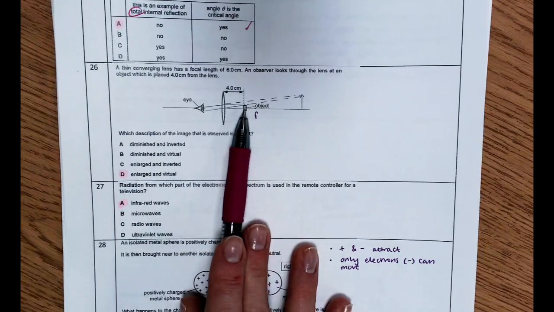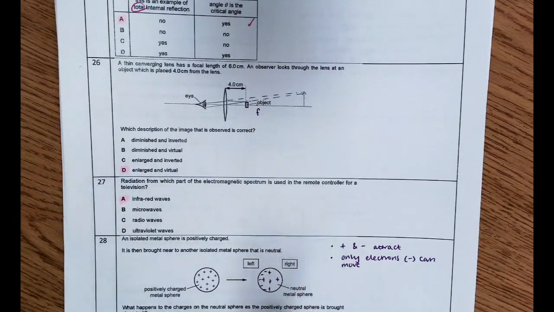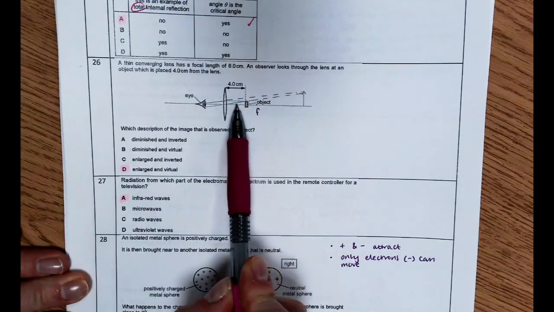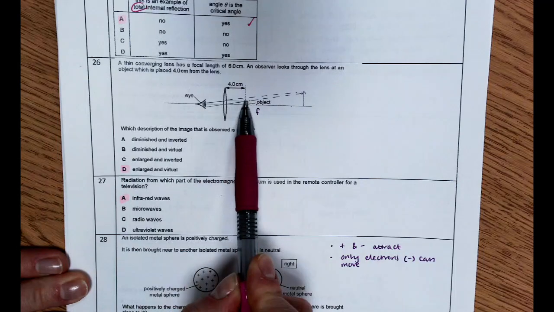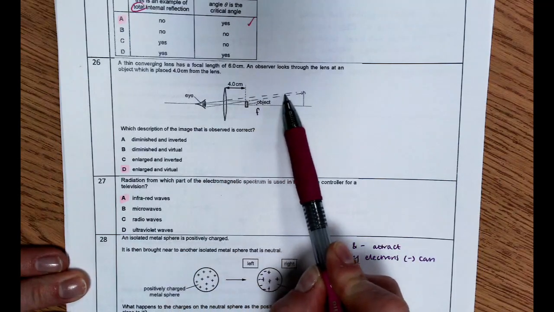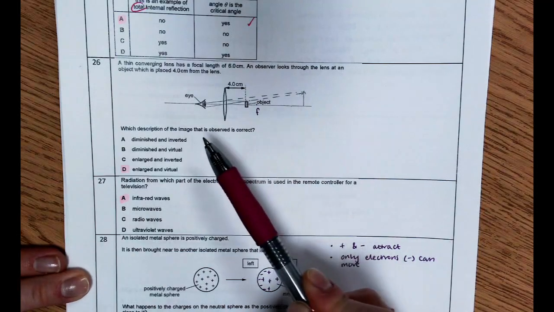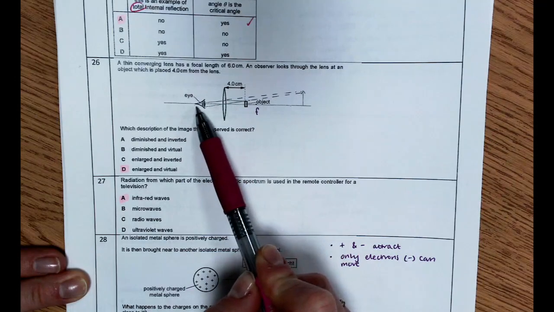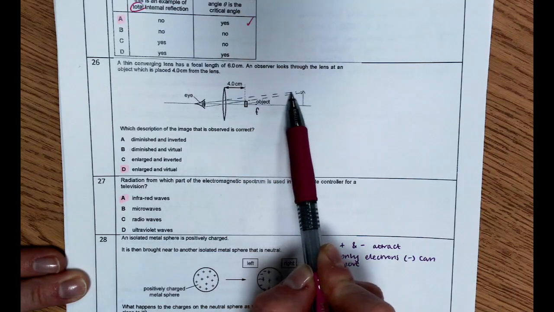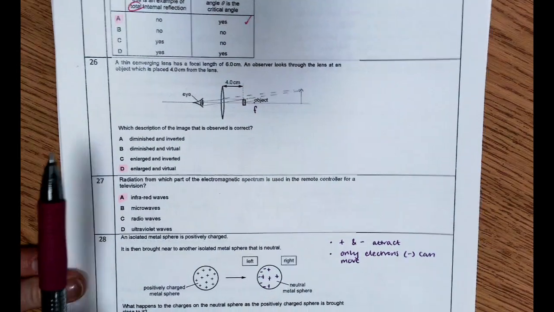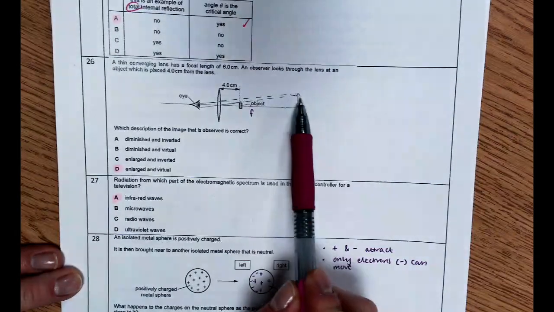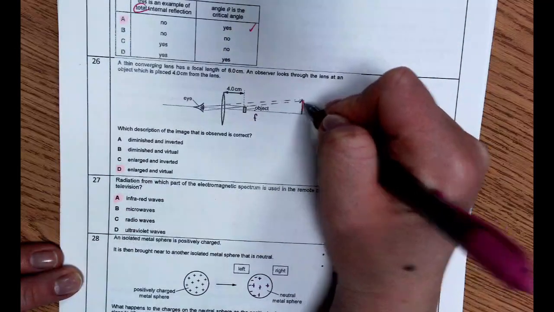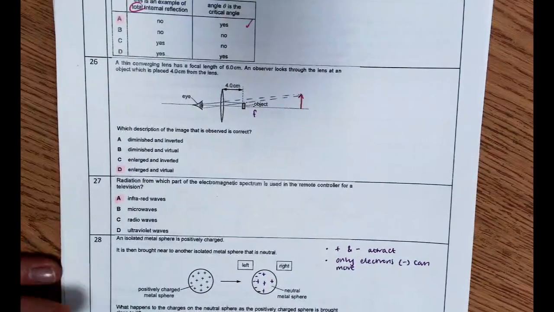So you can see I've drawn 2 light rays coming off of the object, one passing straight through the centre of the lens. Now remember, our eye interprets that as having come from a straight line, so I've backtracked it. And again, this one's come in parallel to the principal axis, come out through the focal point, but again, our eye assumes that that ray has come from a straight line. And where those two intersect is where the image is found, and hopefully you can see that the image that I have got is much bigger, so it's enlarged, and it's virtual because these are not real light rays. So that gives us D.